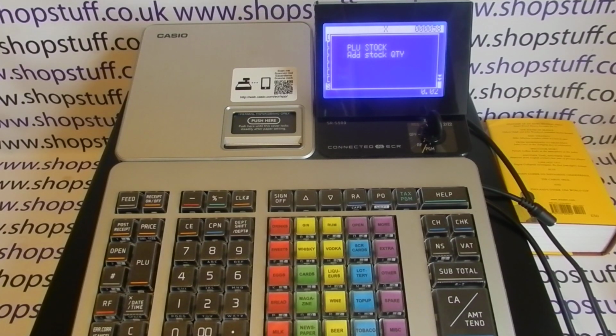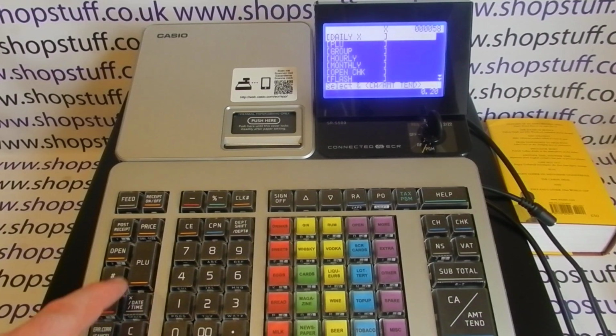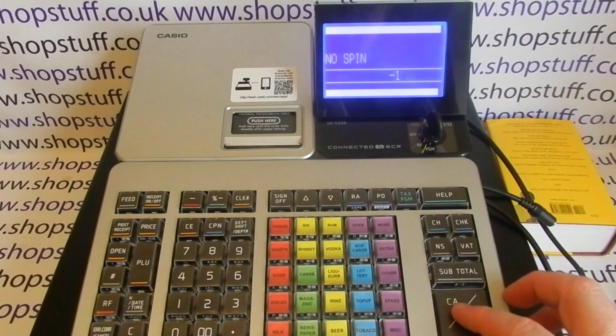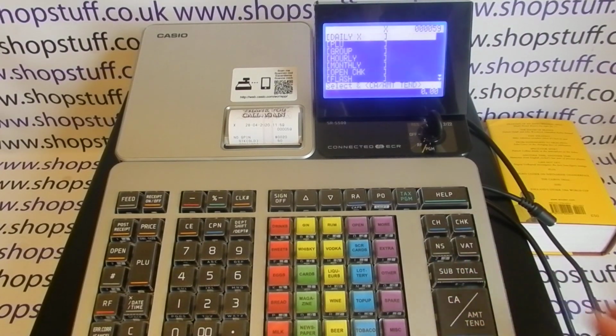In fact, I'll do the PLU number version so you know how to do that as well. So you type in 20 for PLU 20, and then that brings up PLU 20, hit the PLU key, then you type in the amount of stock you're deducting, so 1 in this case, then you press the RF button, and then you finish with cash and subtotal, and that's deducted that stock line by 1.